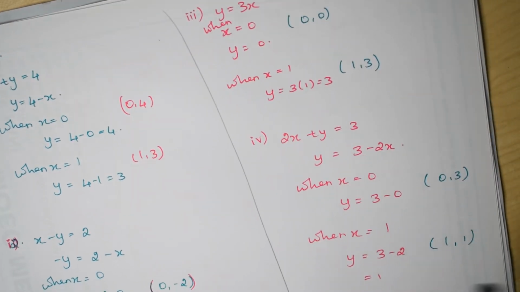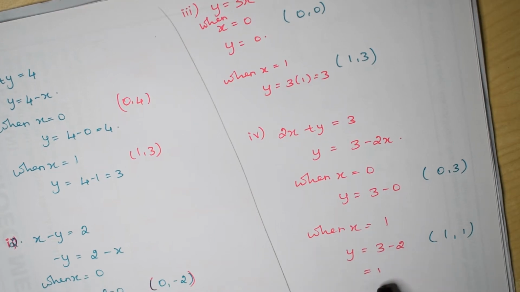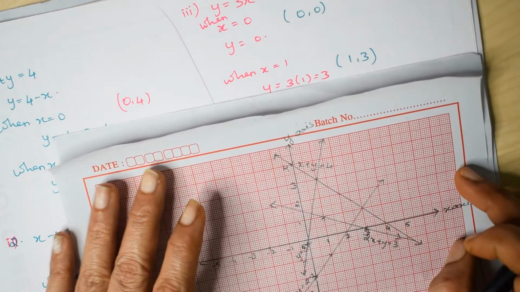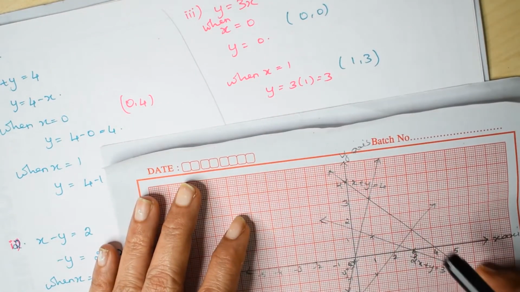When x is equal to 1, y takes the value of 1, so the coordinate will be (1, 1). Now we will look at the graph and see how each line has been represented. First point, (0, 4).